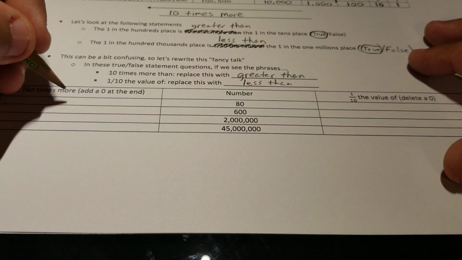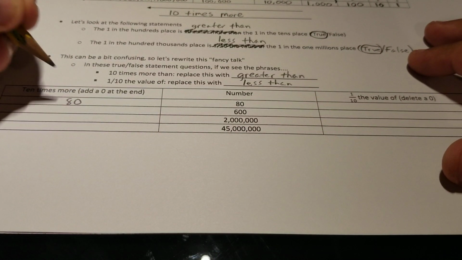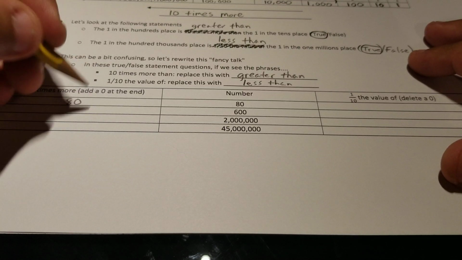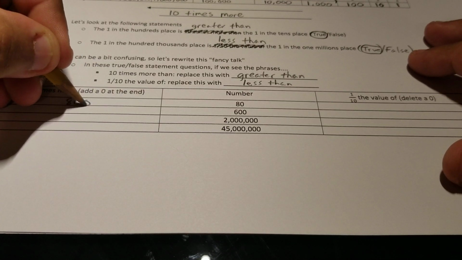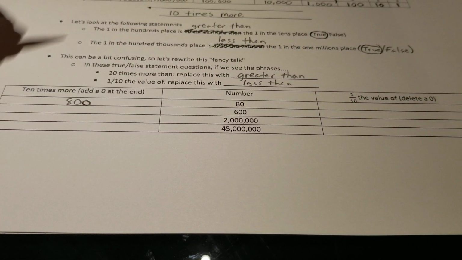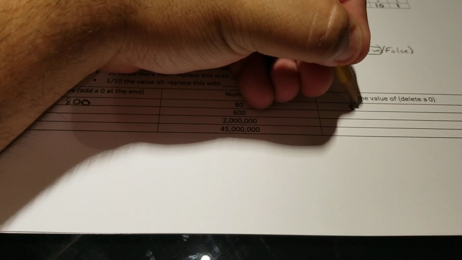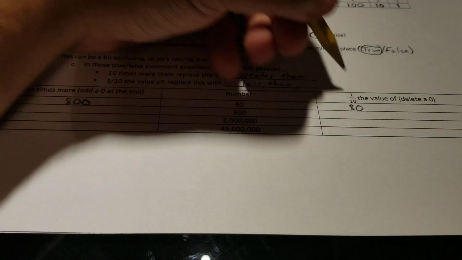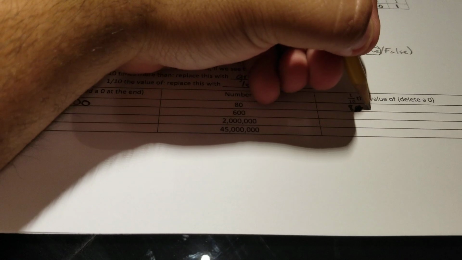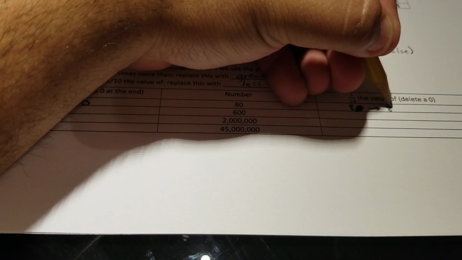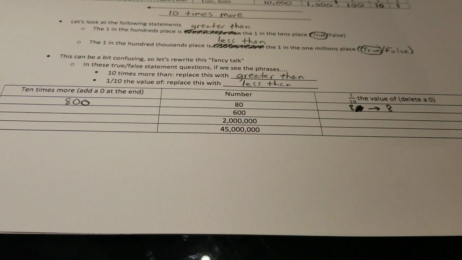So what I mean by that is, if I have 80 here, and I want 10 times more, all I gotta do is add a 0 at the end, and I got 800. Fairly easy. If I'm looking for 80 over here, and I want 1/10 the value of, delete the 0, and now I'm left with 8. So go ahead and try the next three. I'm going to give you about 5 seconds so you can pause the video and try them on your own. And then I'm going to go over them.